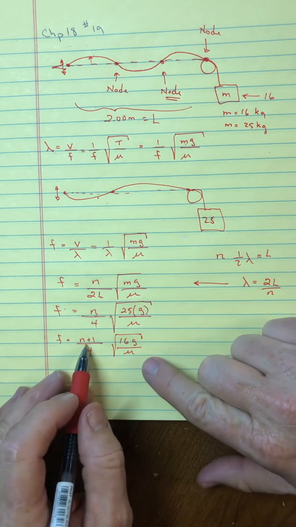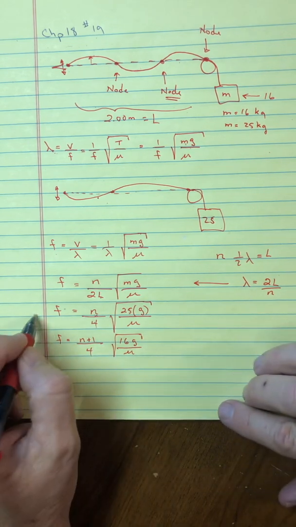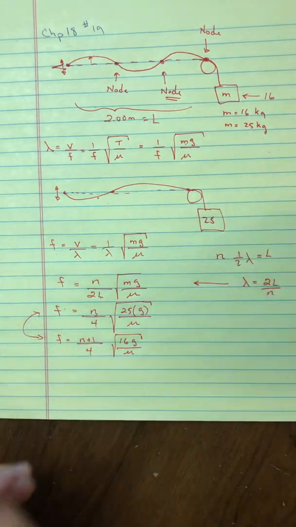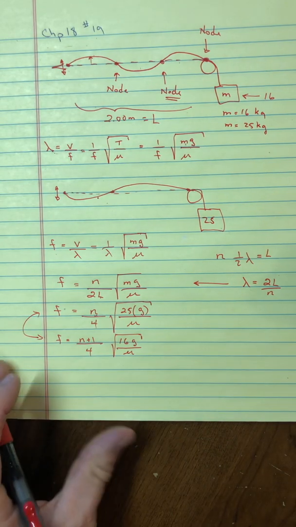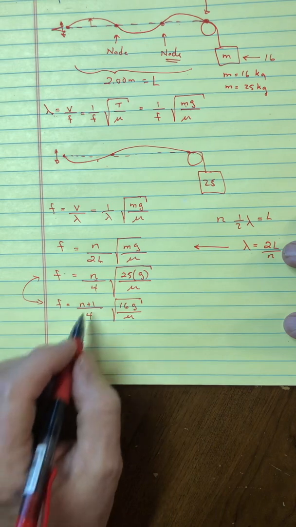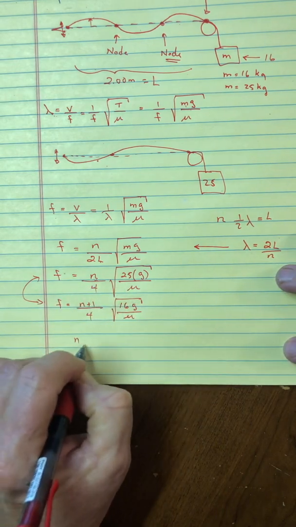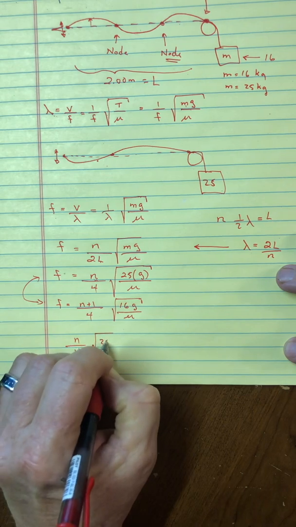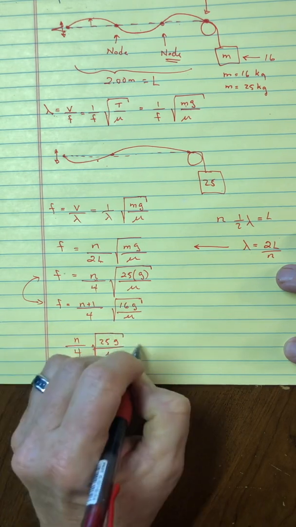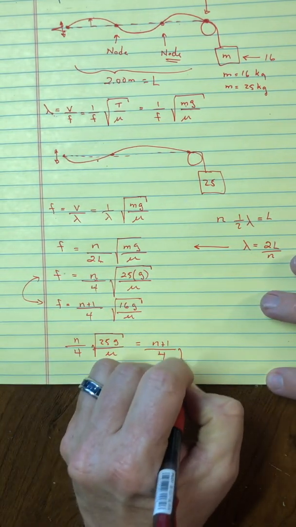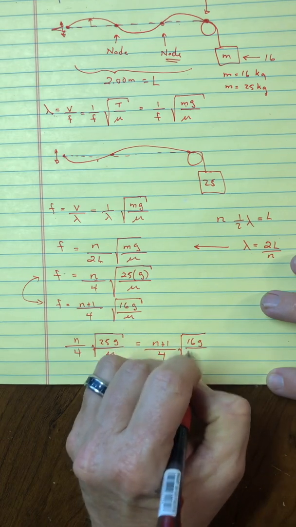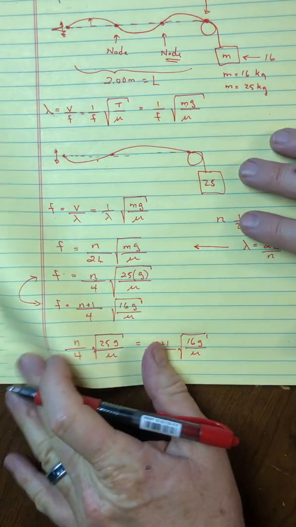And so, again, I have two unknowns. And so these two equations, I can set equal to each other. They're each equal to the frequency. So now it becomes just a little math game here. So I'll put this first one, so n over 4 times the square root of 25g over mu. So that right there equals the F. But that also equals n plus 1 over 4 times the square root of 16g over mu. Let me switch over to a new page. So page 2 here.